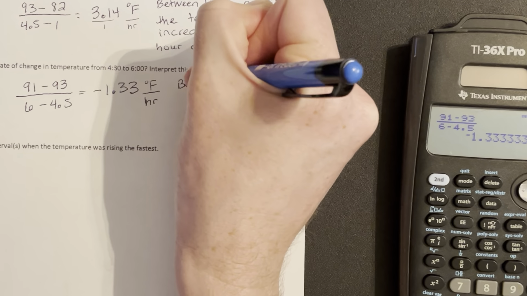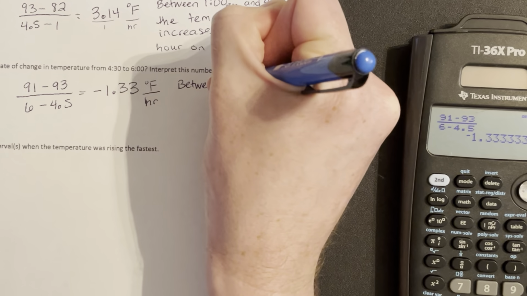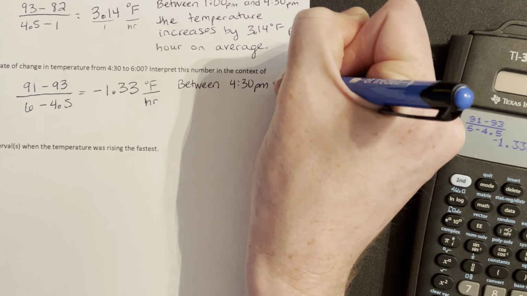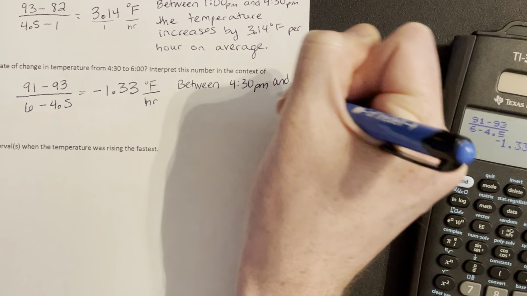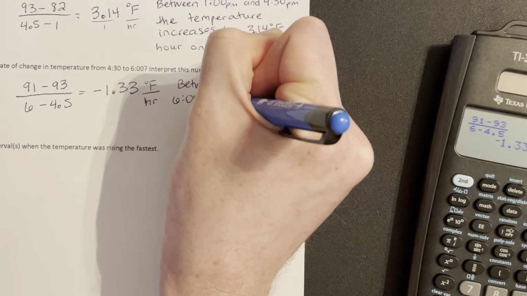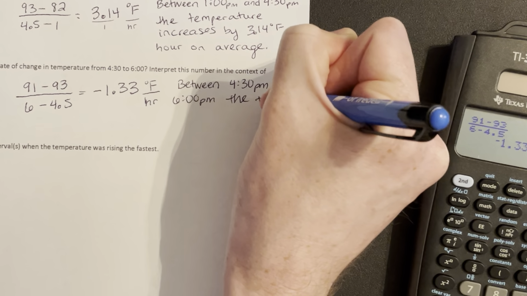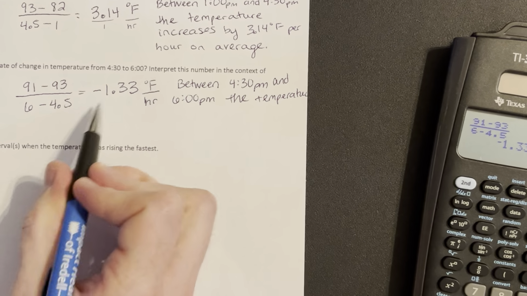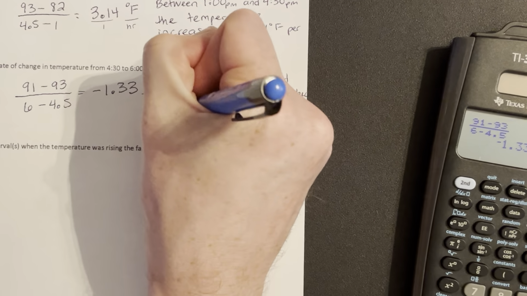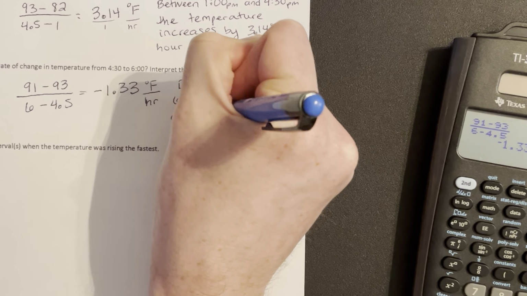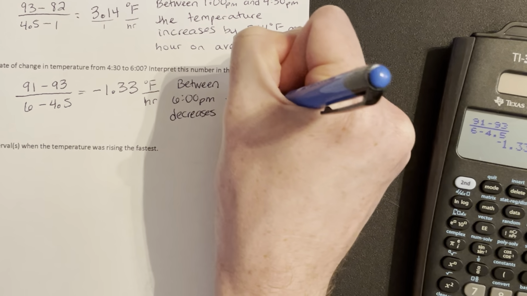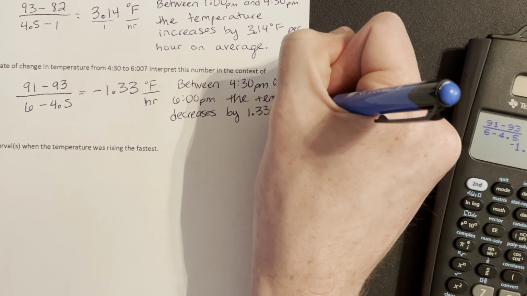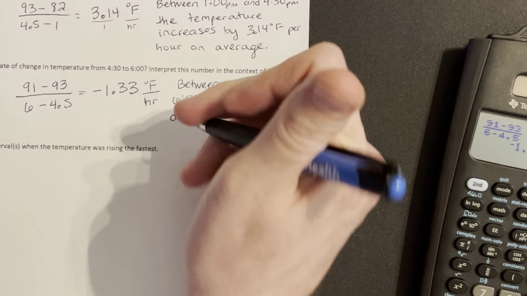So between 4:30 and 6 o'clock, the temperature, but this time the temperature is not increasing, it's decreasing because we have a negative rate of change. So the temperature decreases by 1.33 degrees Fahrenheit per hour on average.